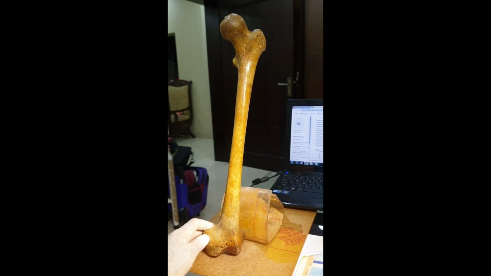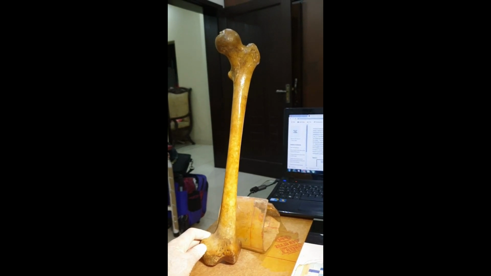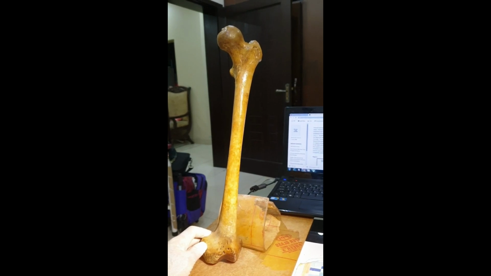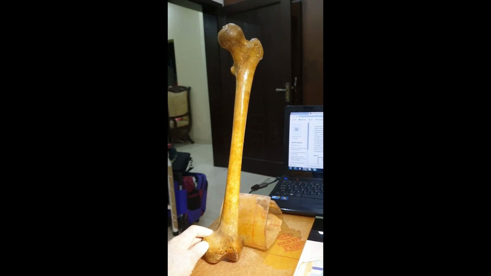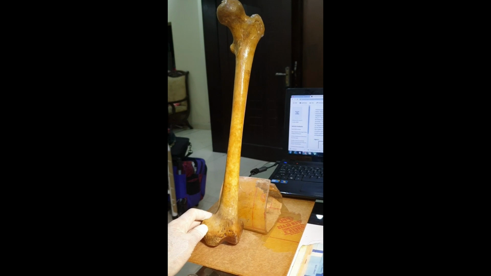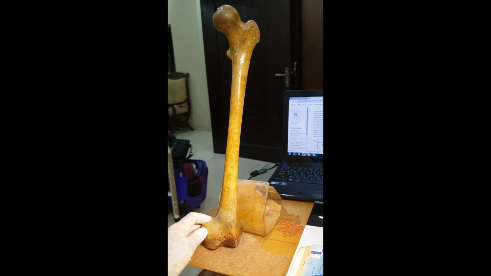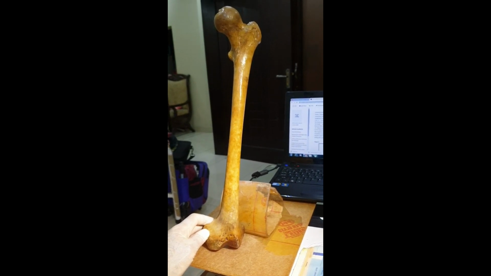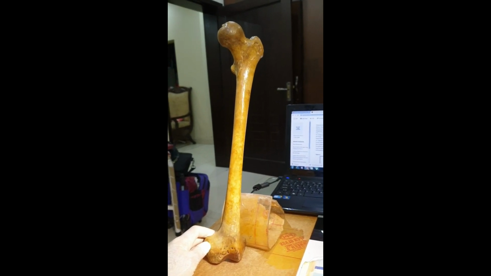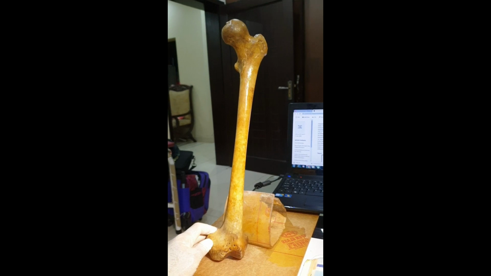So, as you can see, the upper end of the bone has a rounded head. This way you can know this is the upper part of the bone, and obviously the other part will be the lower part of the bone. Then we have to see which side is the medial and which is the lateral side. The head, as it has to articulate with the acetabulum of the hip bone, is directed medially.